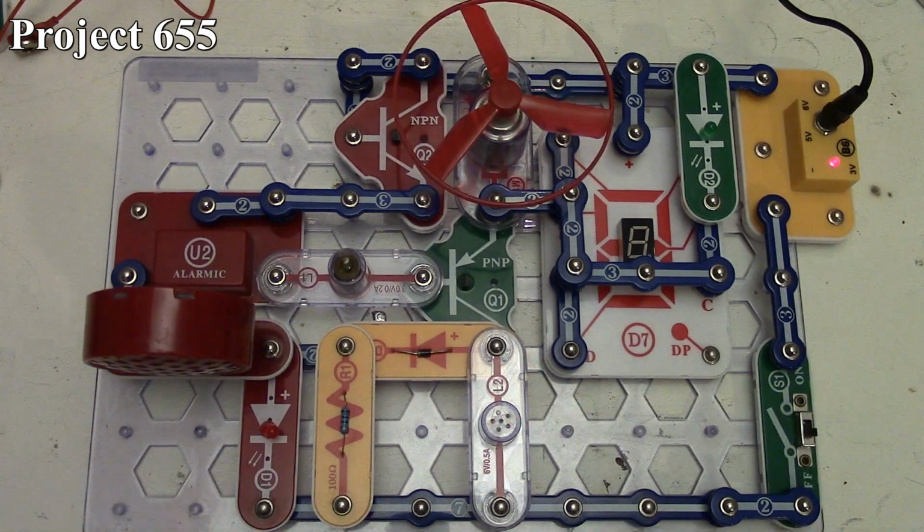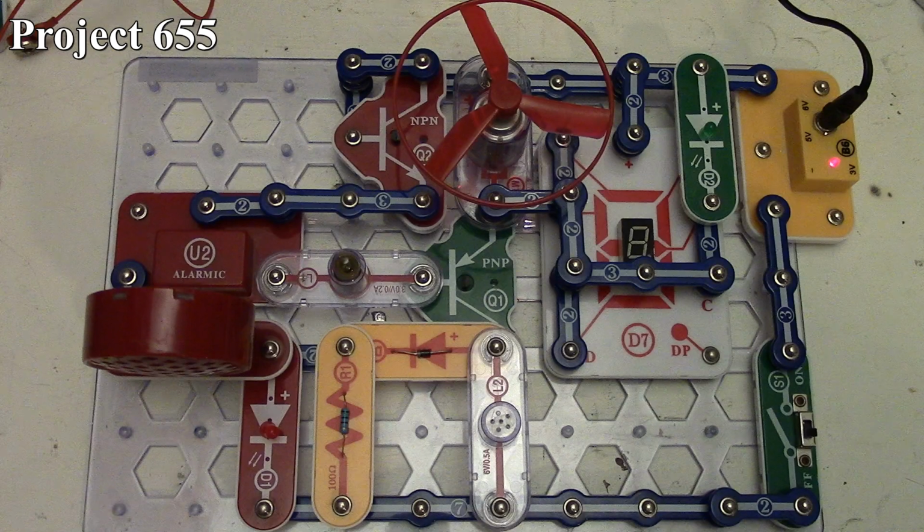So that's how Project 655 works, and that concludes this set of Snap Circuits projects.